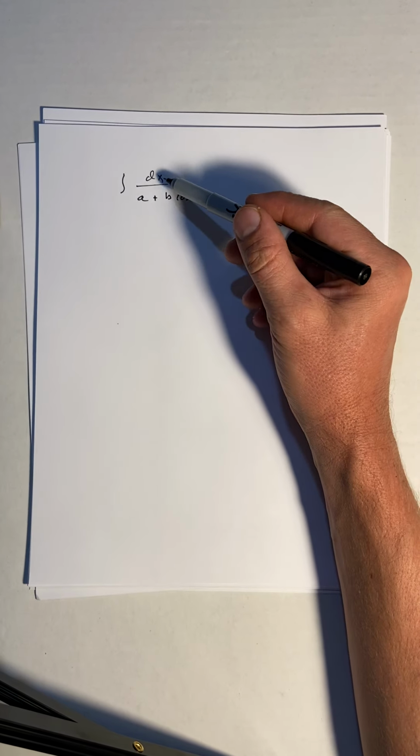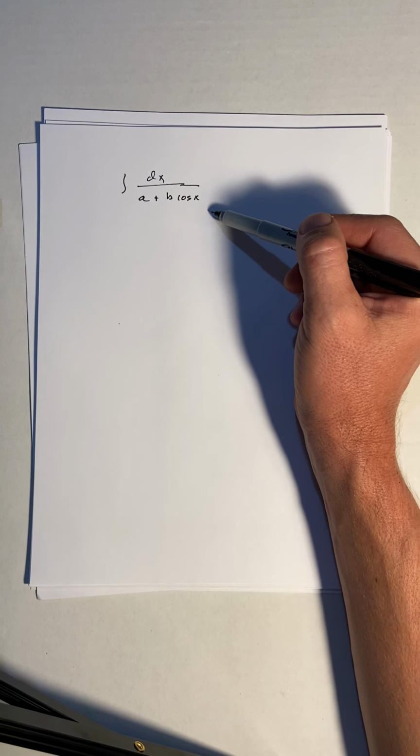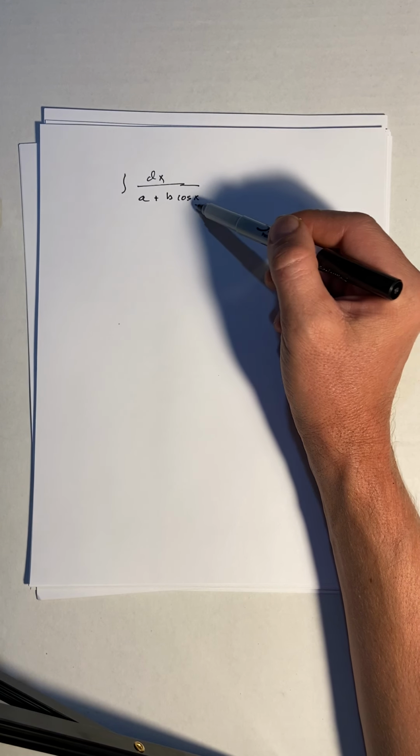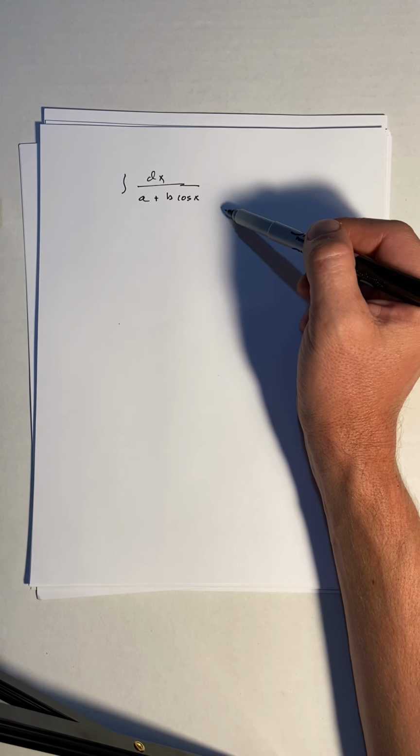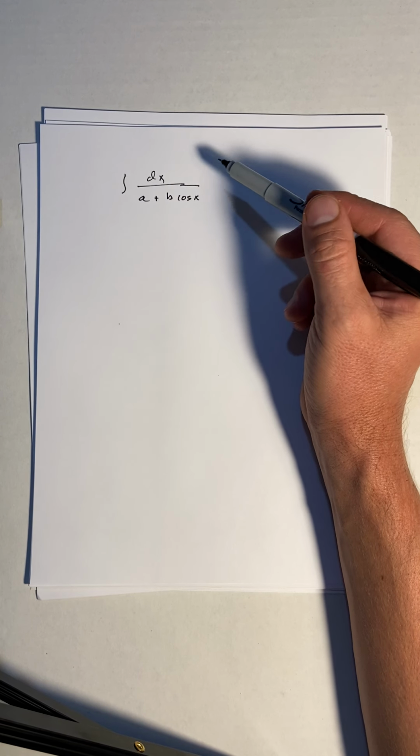Hello, Integrating Man here. What I have for you today is the integral of dx over a plus b cosine of x, where a and b are constants and real.